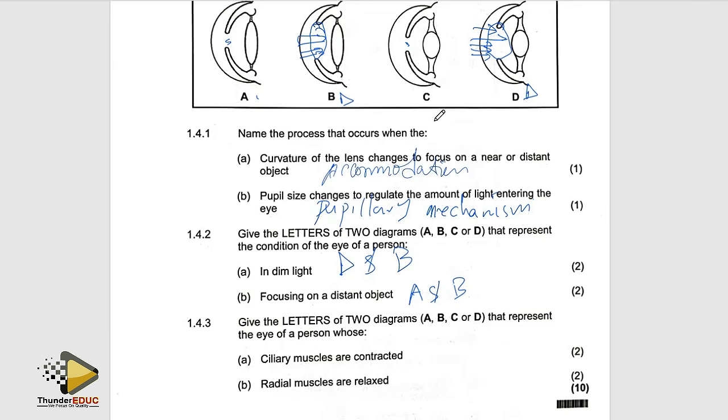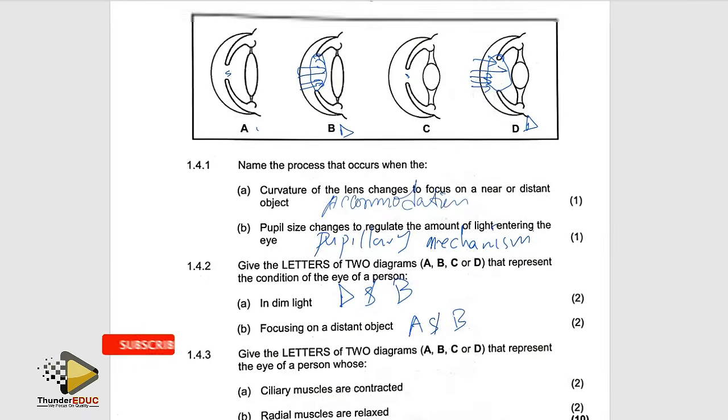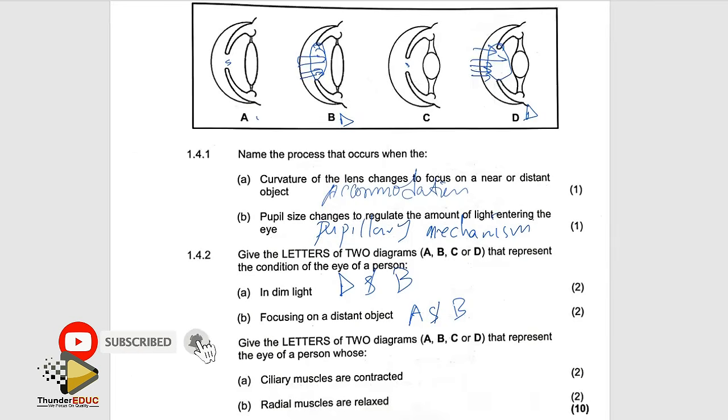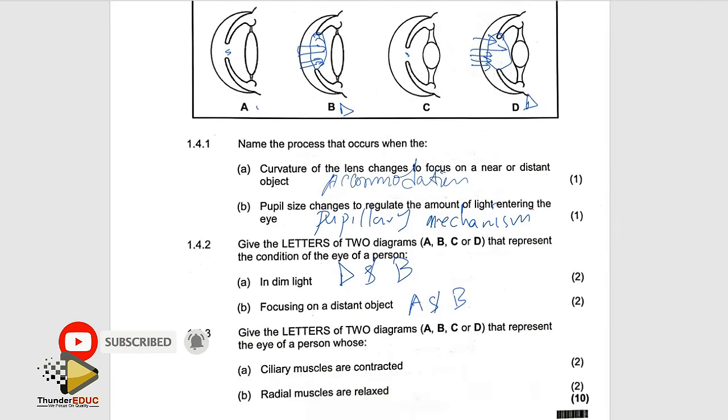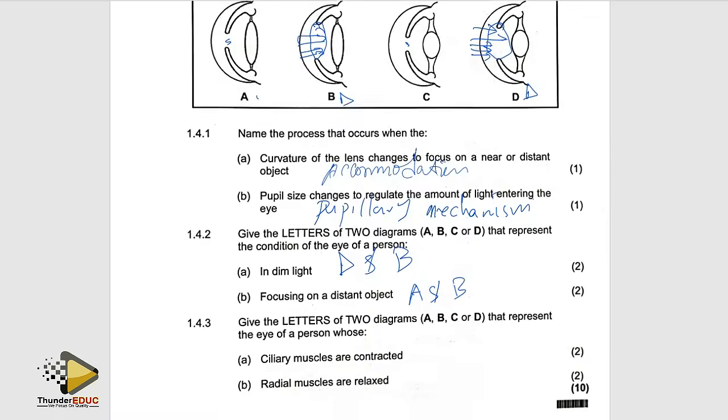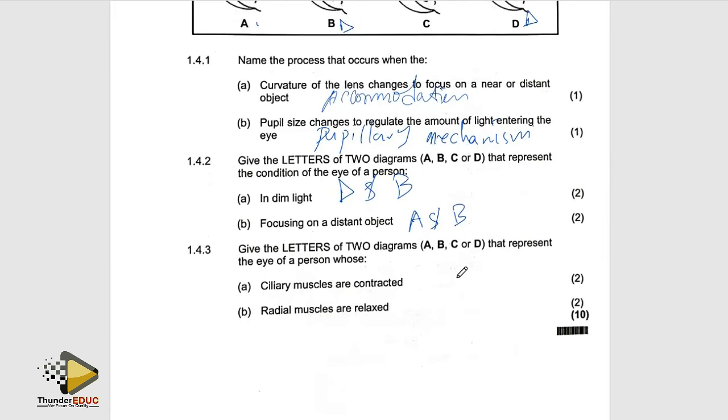So now we come back here and we see which one has the lens which is more convex. Then we shall see that it's going to be C and D. So the answer is going to be C and D.